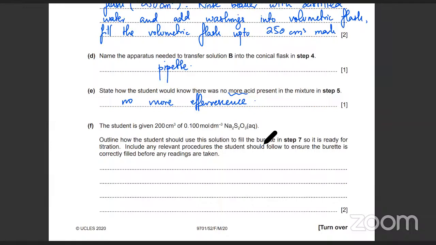Remember, there are two things that always have to be done when you fill the burette. One thing is, always wash. If you're using the burette for HCl or Na2S2O3, or any chemical, always wash it with that particular chemical.